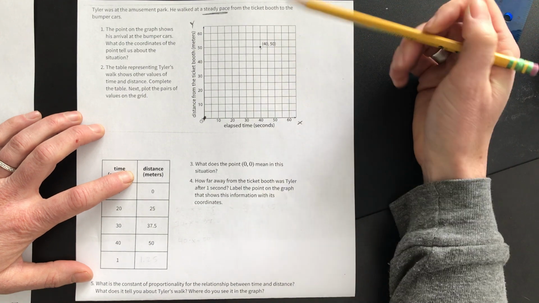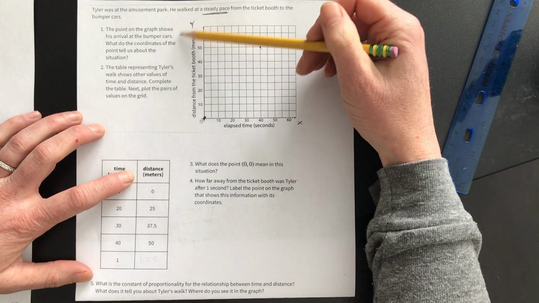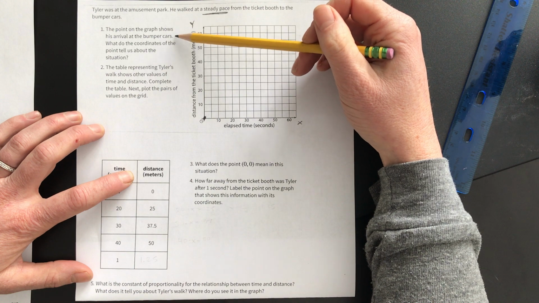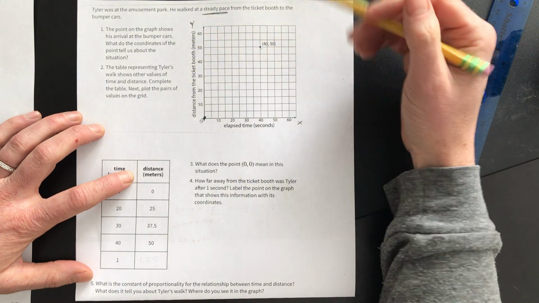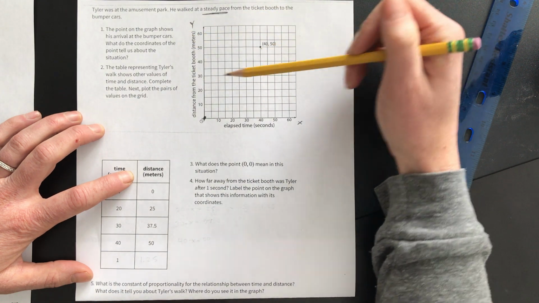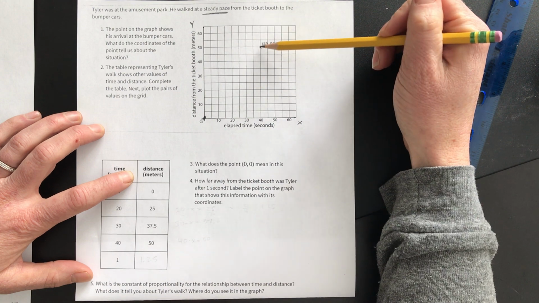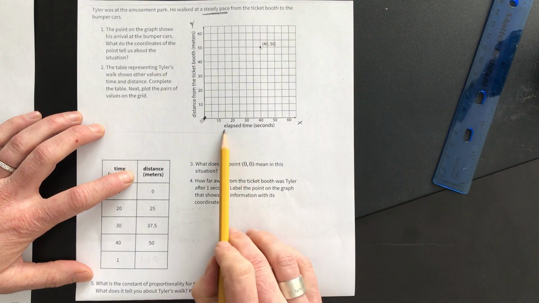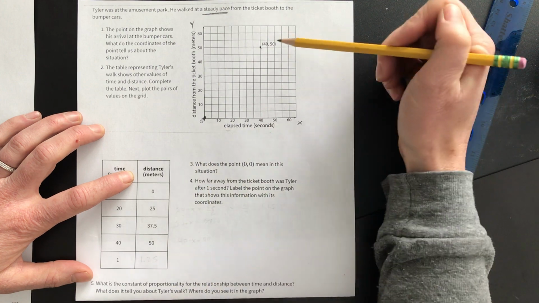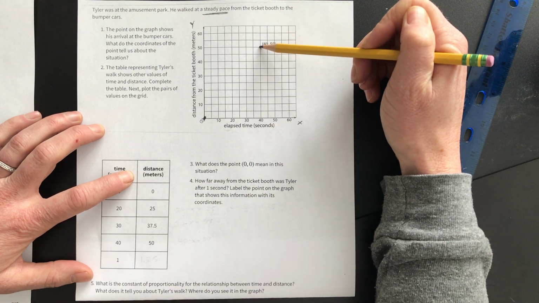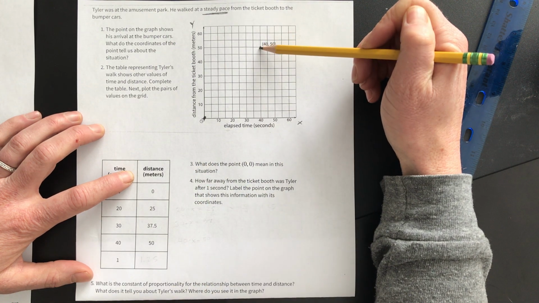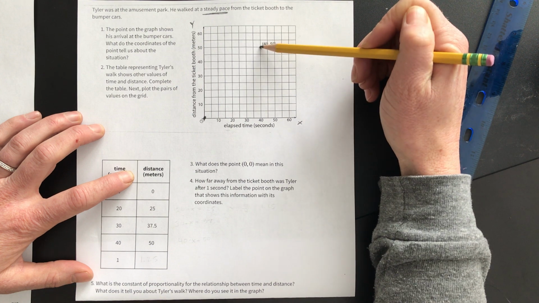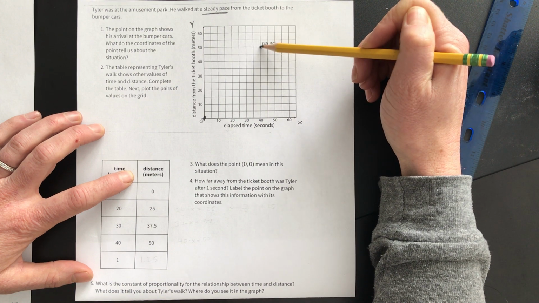And so when I think about this question where it says the point on the graph shows his arrival at the bumper cars, what do the coordinates of the point tell us about the situation? And so this point here is reflecting, well, after 40 seconds in time, he was here at 50 meters. And so that tells us that the bumper cars are 50 meters from the ticket booth.